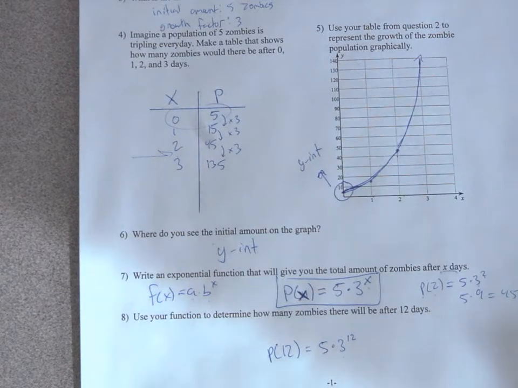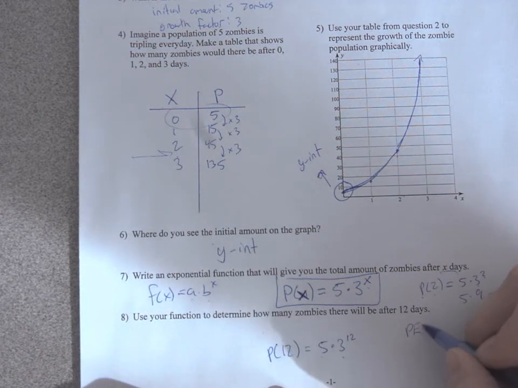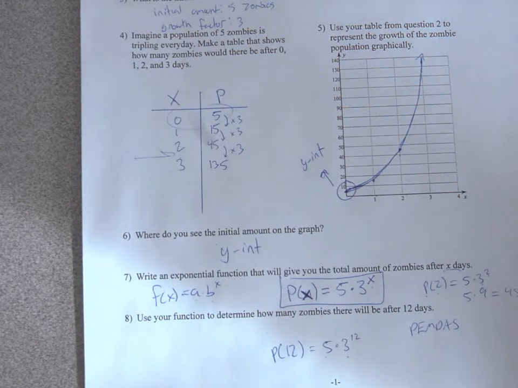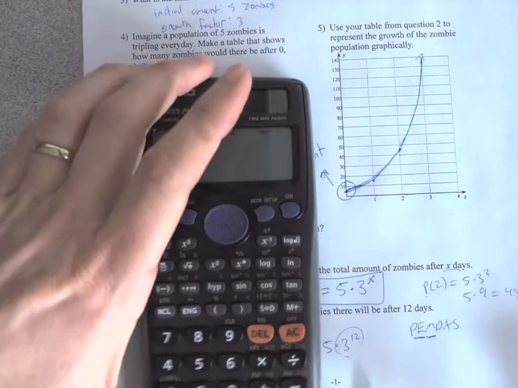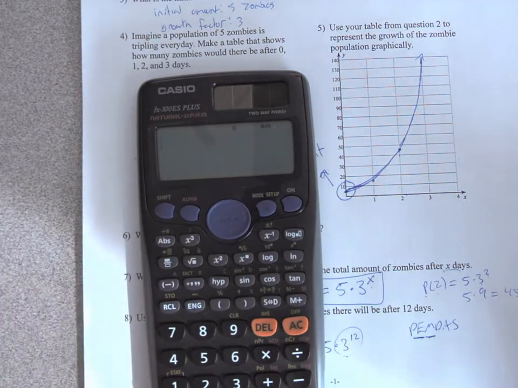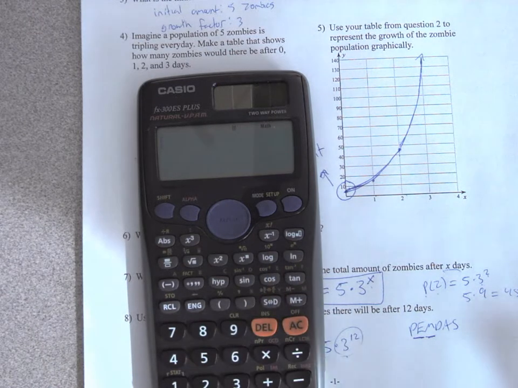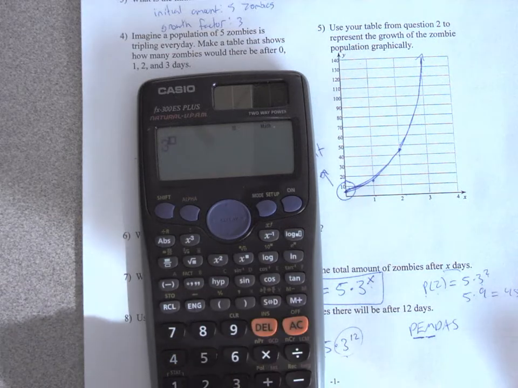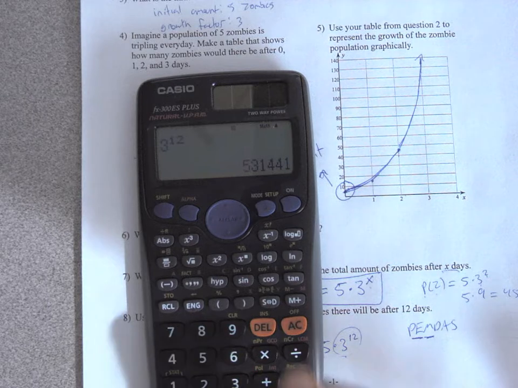Now we have to be careful about order of operations here. I don't want to do 5 times 3 first because exponents come before multiplication. Remember PEMDAS, our old friend. Exponent comes before multiply. So I need to figure out what this is first, and then I'll multiply that number by 5. On your calculator, you'll probably have some x to the power of button. It'll be x to the blank or x to the y or something like that. So I want to do 3 to the 12th power. That's going to be a pretty big number. And then I multiply that by 5.